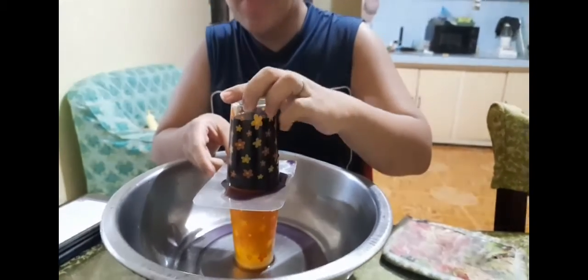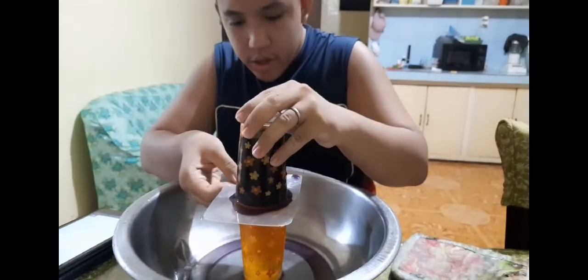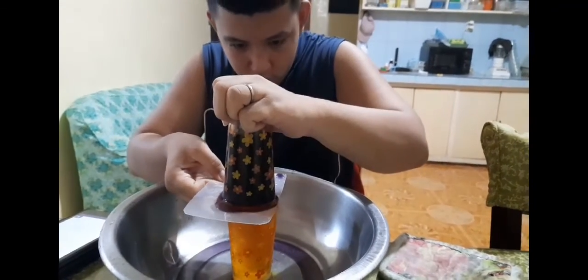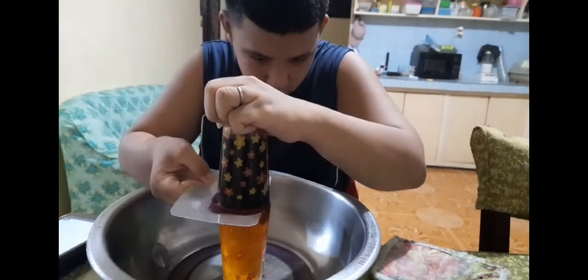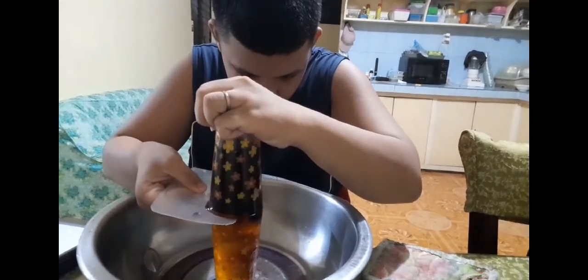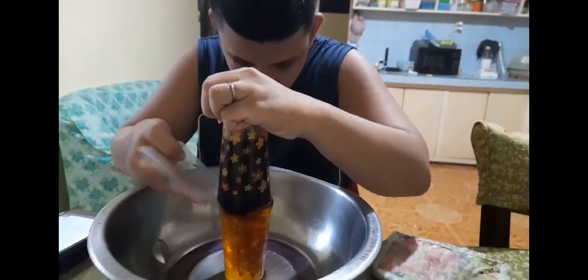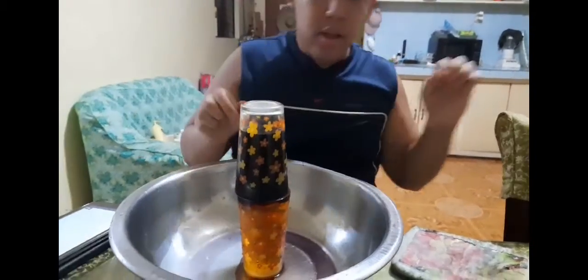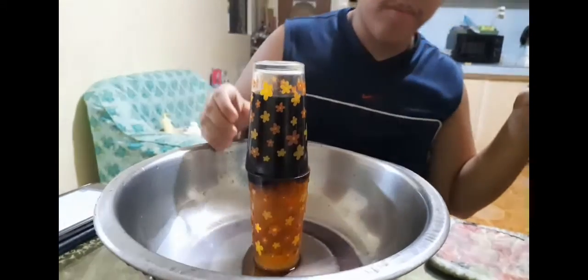And then after flipping, we will remove the plastic divider and then see what happens.